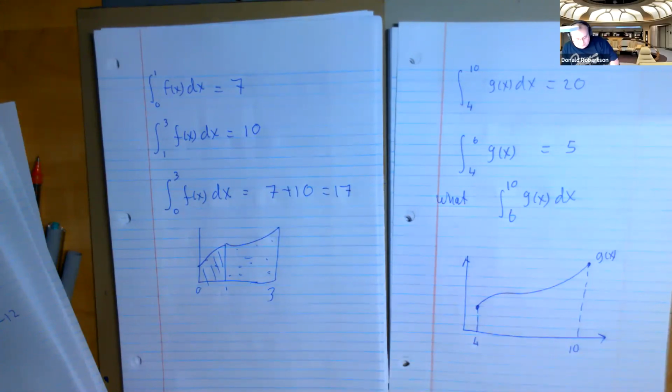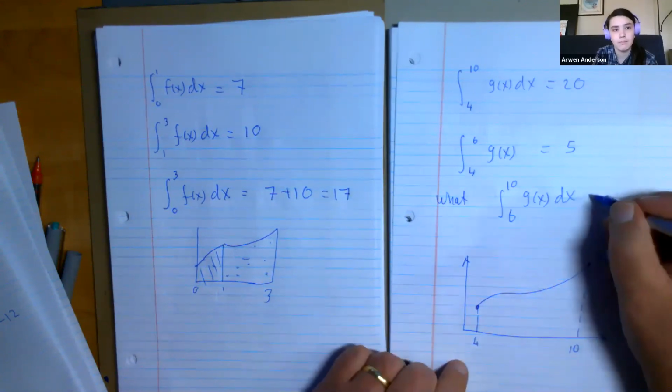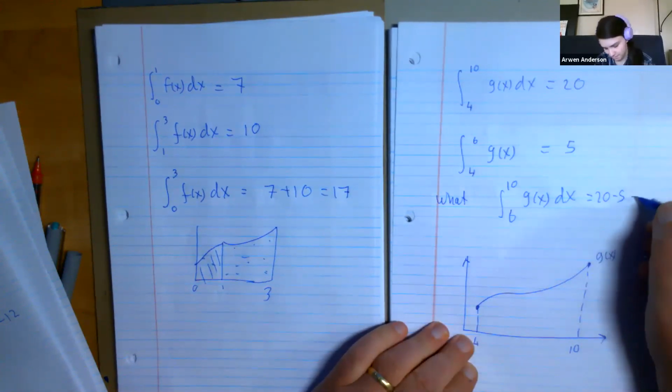What is the answer to the integral from 6 to 10? Take one from the other. Uh-huh. And the answer is 15.